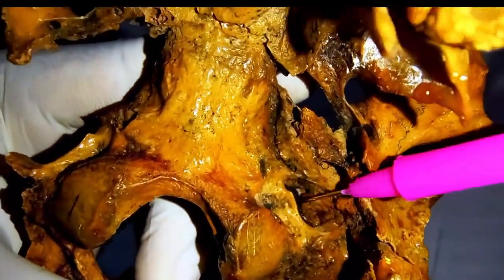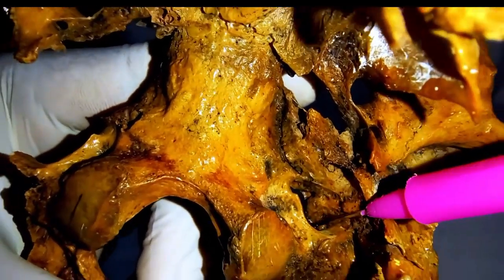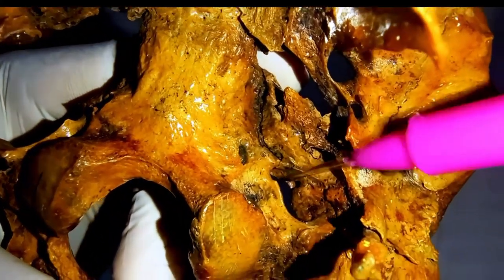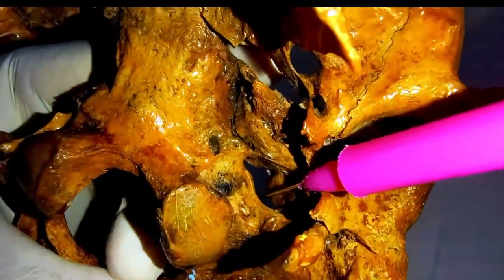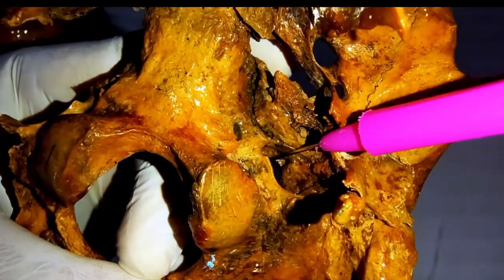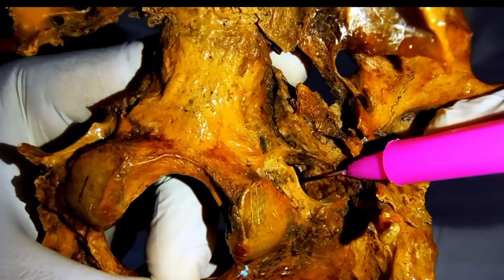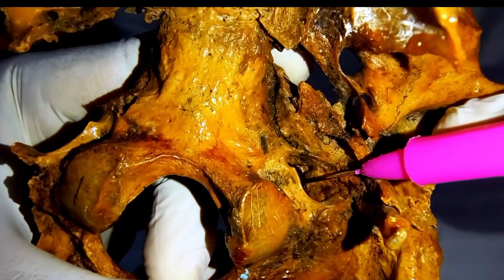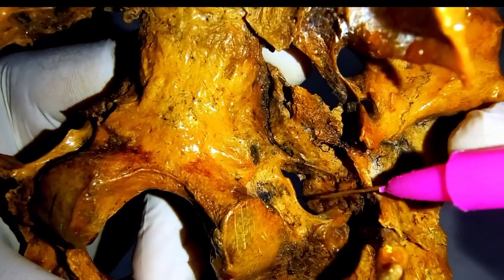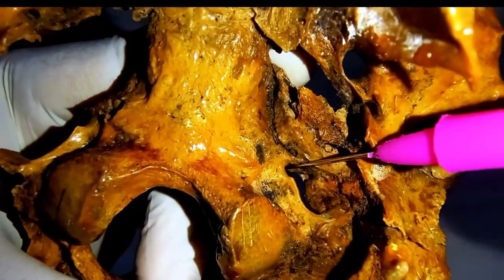Now, anterior to that, this is the jugular part of occipital bone, and this forms a foramen called the jugular foramen. As the name suggests, from here the internal jugular vein is passing. There are other structures, cranial nerves 9, 10 and 11 alongside the internal jugular vein. I will make a detailed video on jugular foramen as well.